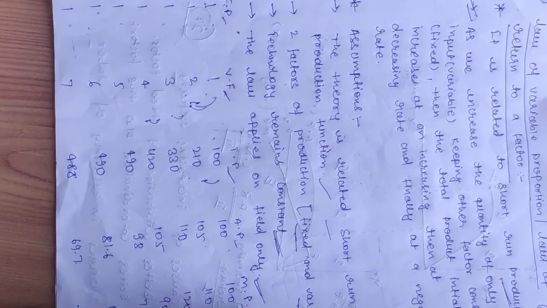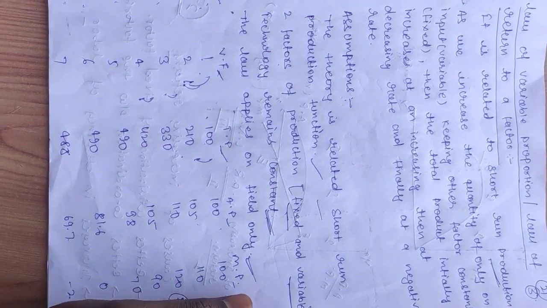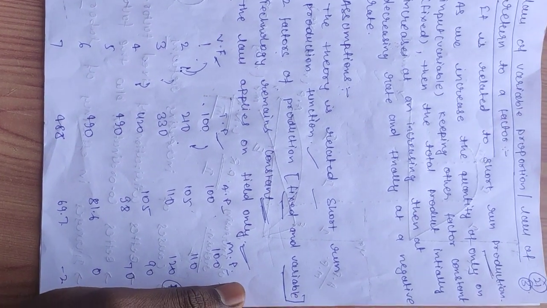Next, the law applies on field only. The law applies on field only.